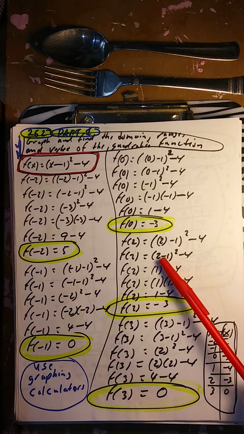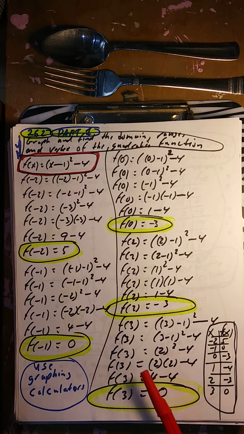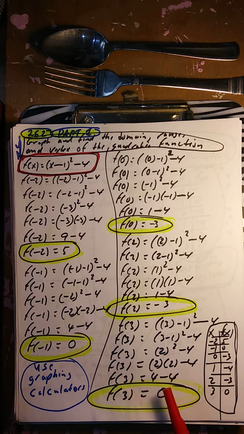Put a 2 in there. 2 minus 1 is 1. 1 times 1 is 1. 1 minus 4, minus 3. And then another one, 3. 3 minus 1 is 2. 2 times 2 is 4. 4 minus 4, 0. So we have our points right here. Table. But use your graphing calculator to do this, okay?